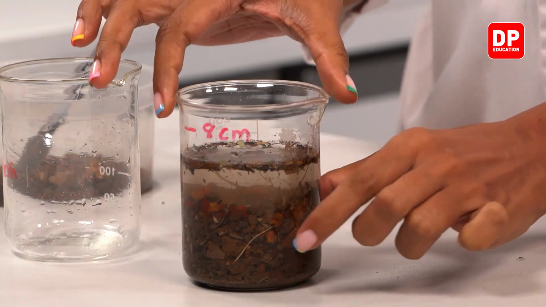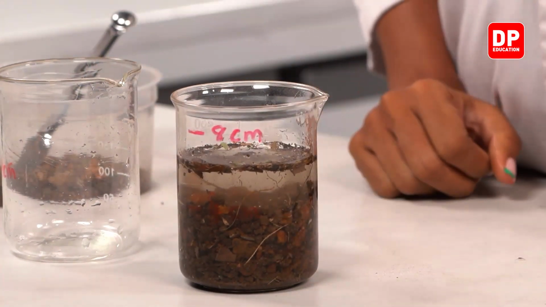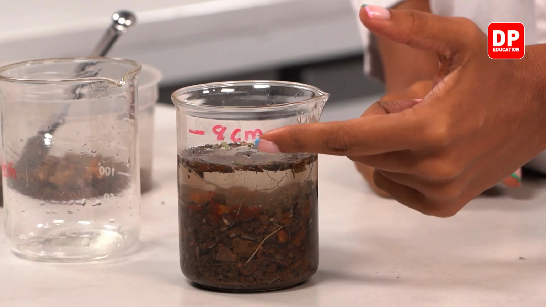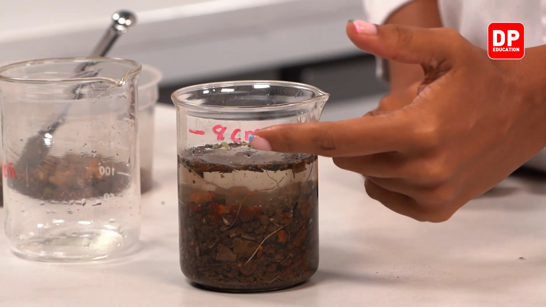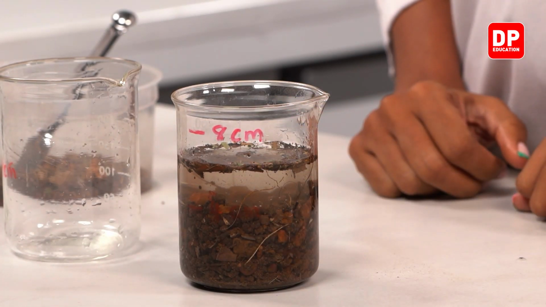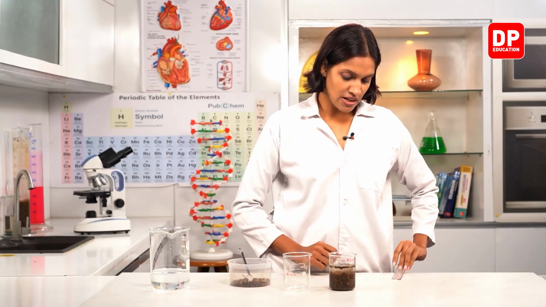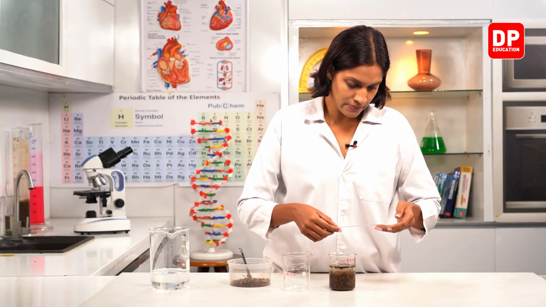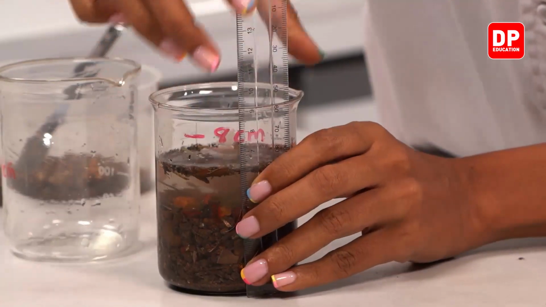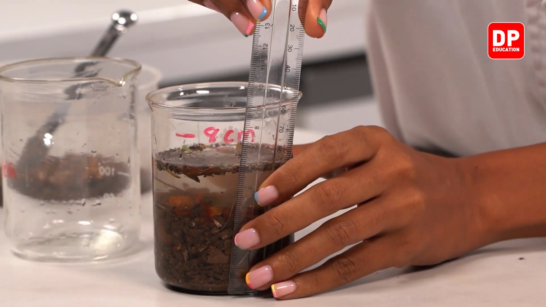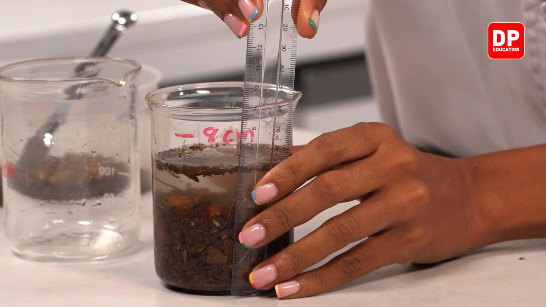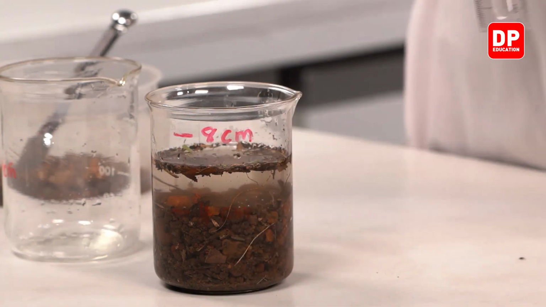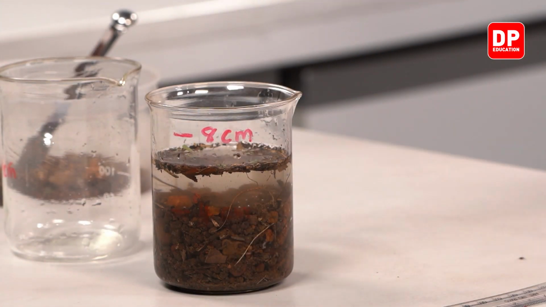Right, children? So now check what is the height. What is the height, children? It is not 8 centimeters. It is less than 8 centimeters. I will measure the height using this ruler. If you observe carefully, you can see the height is about 6 centimeters, children. So why does this happen?